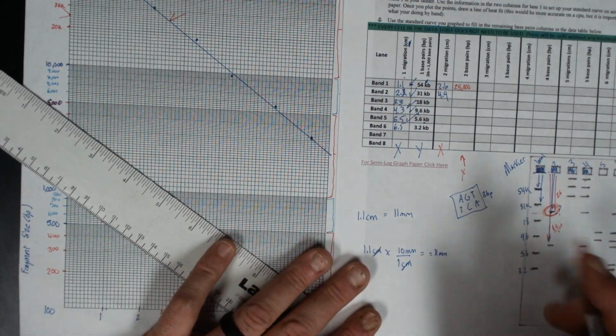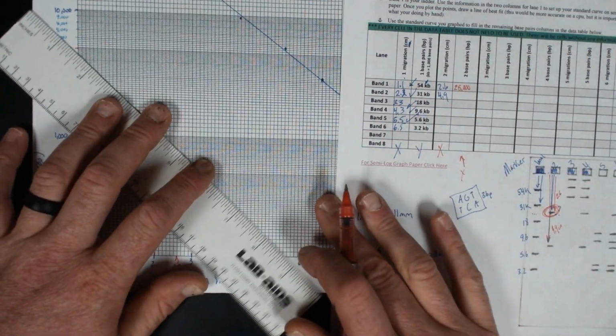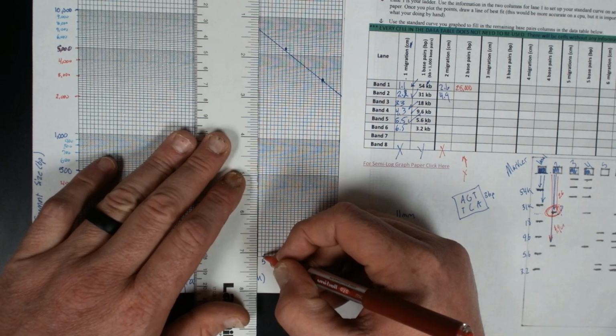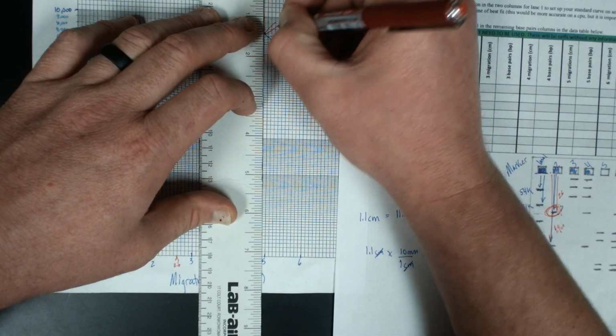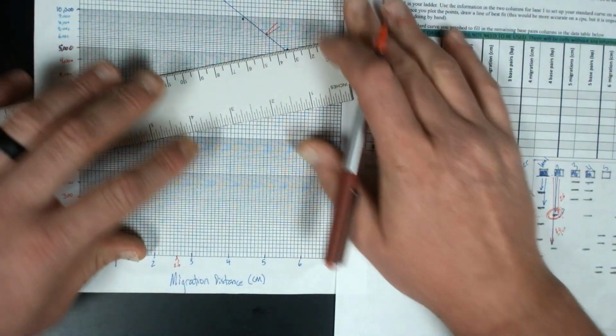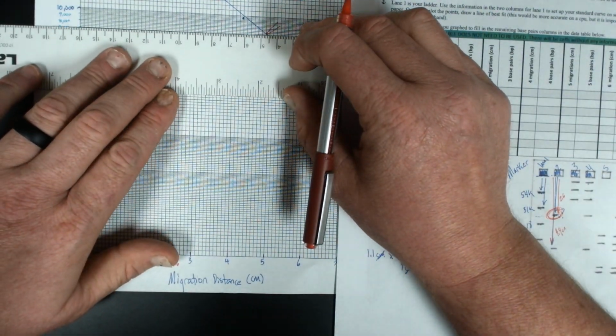Then we'll do one more example. This one is 4.9. Again, down here, I'll go to 4.9, which is right before the 5. It's going to hit right here. I'll go over to the side from here.